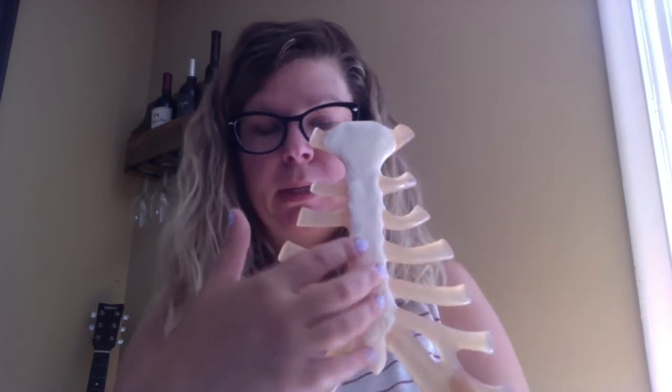This part here is the corpus sterni. So your manubrium, corpus sterni, we know corpus, corpse or body, sternum, sterni. So it's the body of the sternum, corpus sterni, and your manubrium.